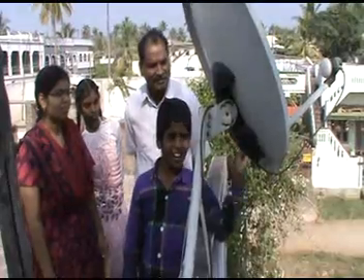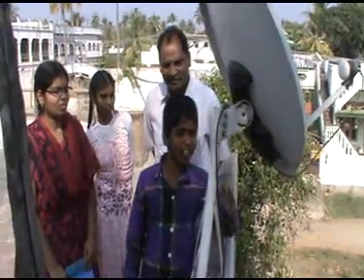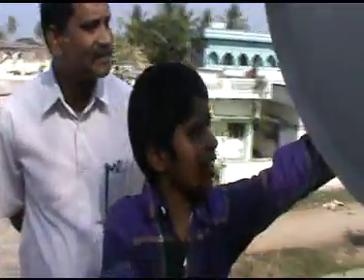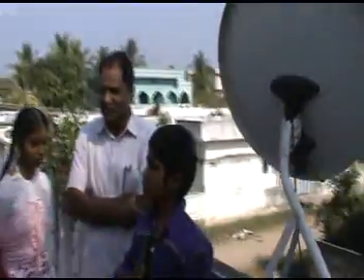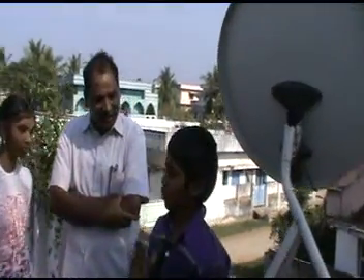I did not know the name. This is the LNB. We saw that this is the LNB. It is our dish. We also observe so many dishes are there. These dishes all face the southeast side because all the Indian satellites are on the southeast side only.